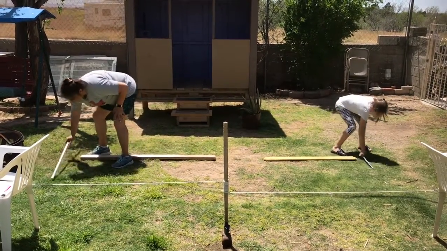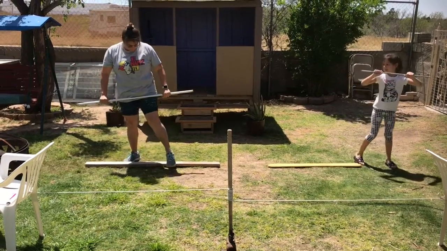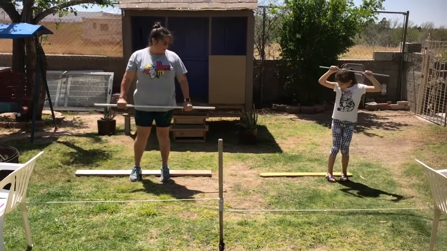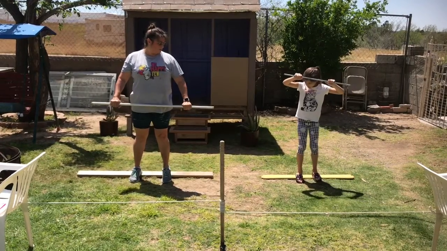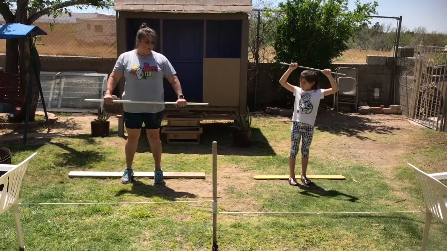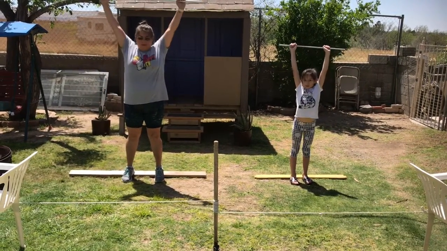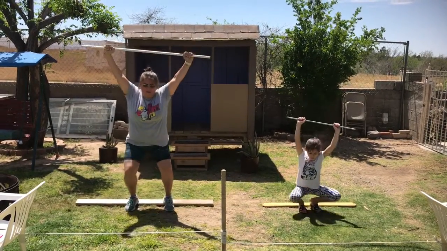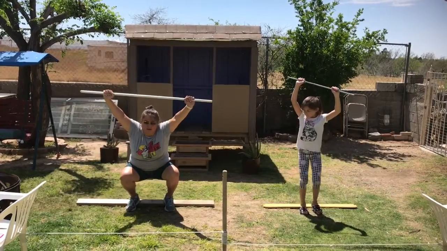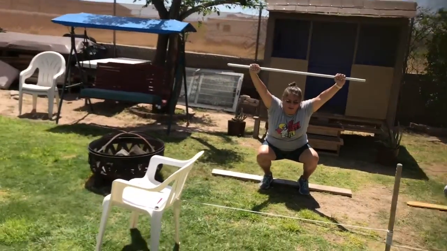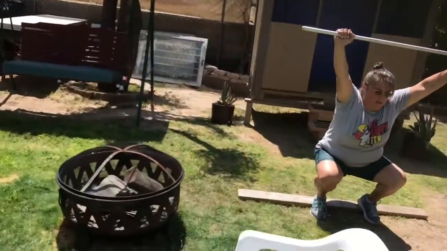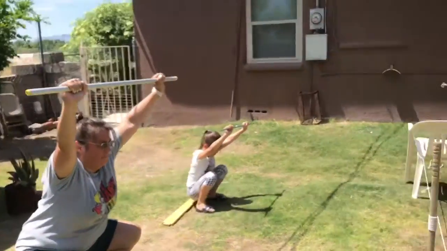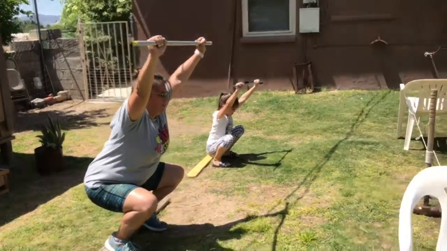Next is the deep squat test that challenges the total body mechanics used to assess bilateral, symmetrical, and functional mobility of the hips, knees, and ankles. The straight pole held overhead assesses bilateral symmetrical mobility of the shoulders as well as the thoracic spine. Notice the spine, deep squat, and knee flexion between the child and the adult.